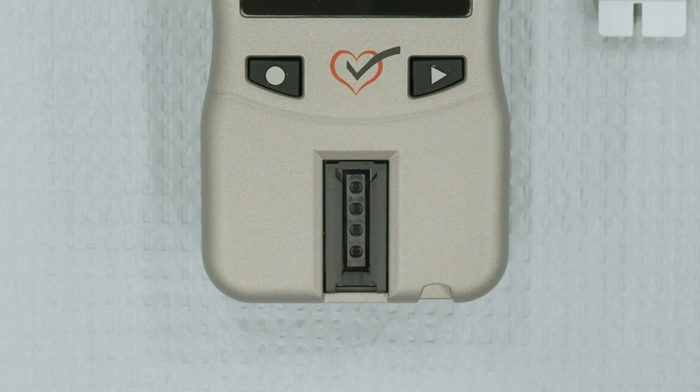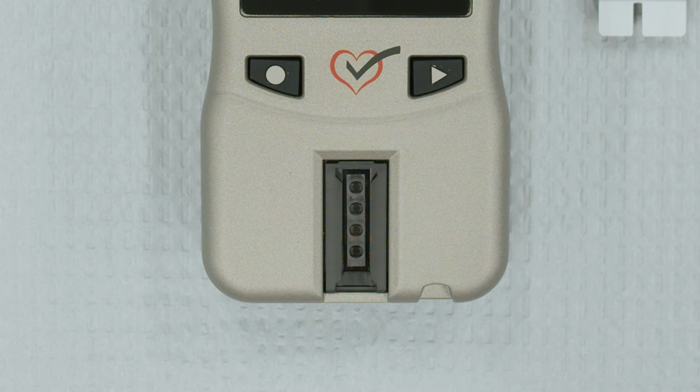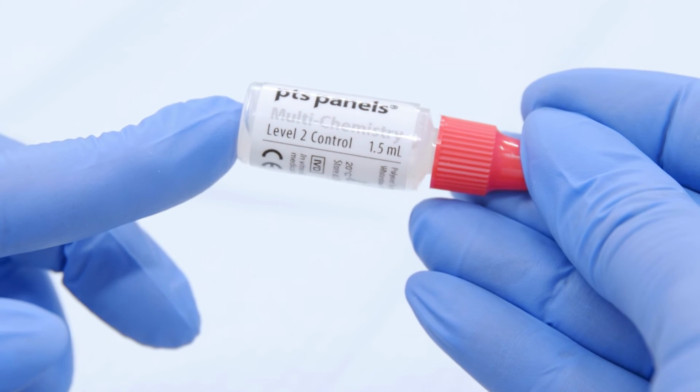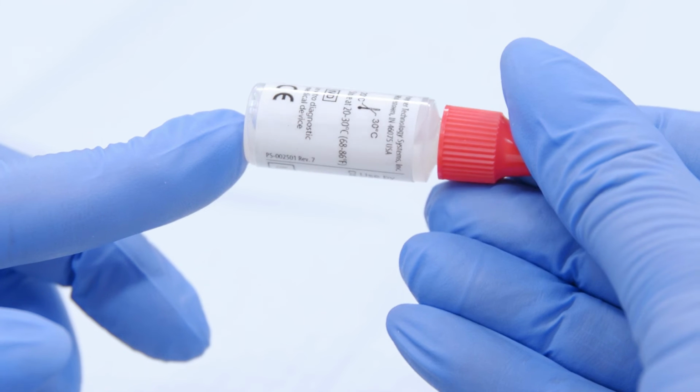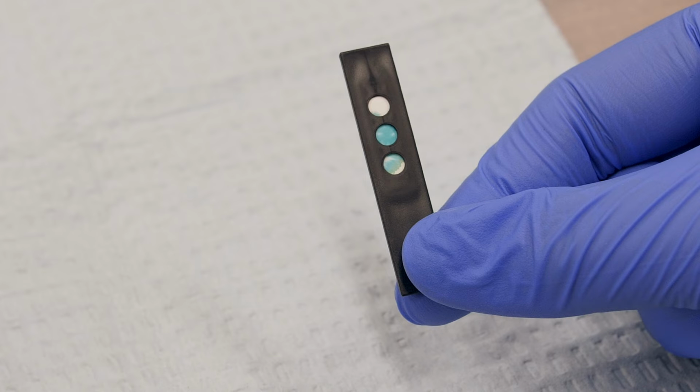If your Level 1 results are within range, press Enter to move on to the Level 2 control test. Use new test strips and the Level 2 vial of control solution. If your results are not within range, check the back of the lipid panel test strip to make sure that the 3 circles are completely colored. If they are not completely colored, you might not have applied enough control solution. See the Quality Control Testing section in the CardioChek Plus version 1.12 user guide for more troubleshooting tips.